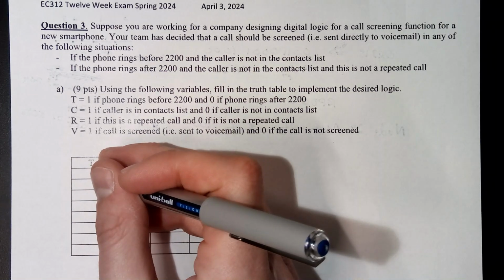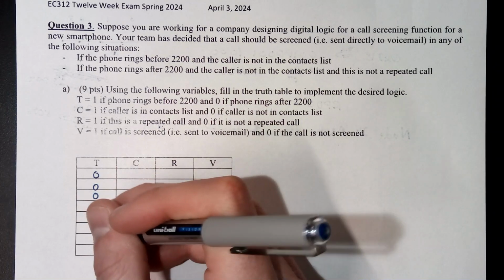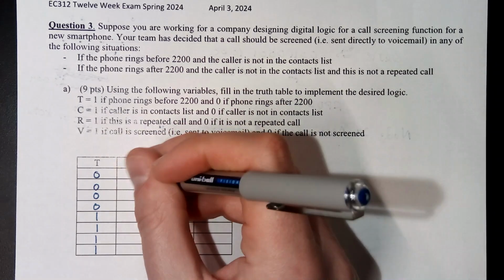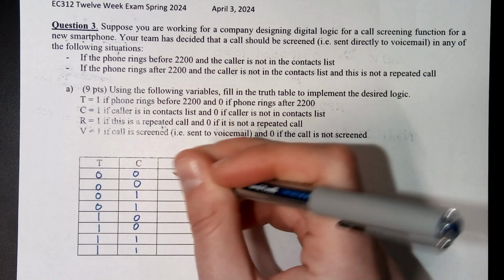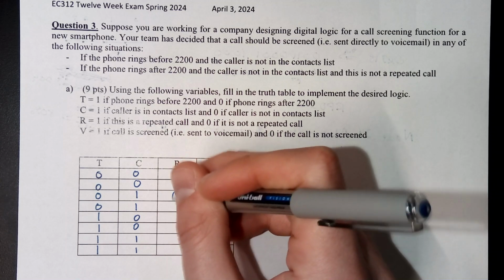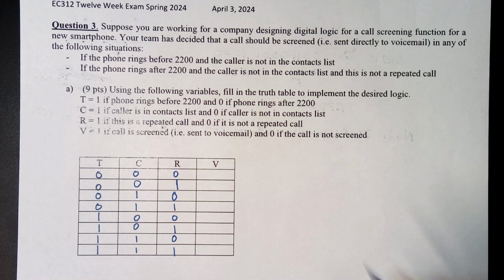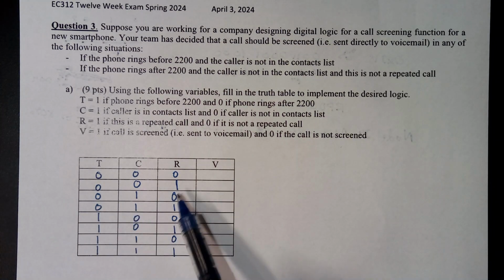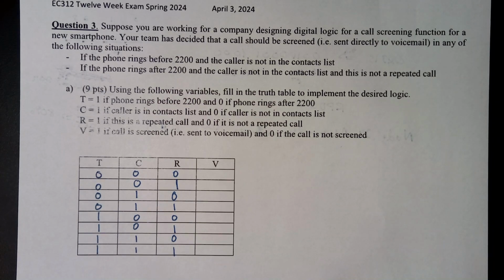And that means that we're going to start by alternating zeros and ones after every 4, and then alternating after every 2, and then alternating after every 1, just to get all of the possible combinations of zeros and ones that we can have. Really, we're also just counting up in binary: 0, 1, 2, 3, 4, 5, 6, 7. And so now we need to figure out what V is, and that's our final condition.